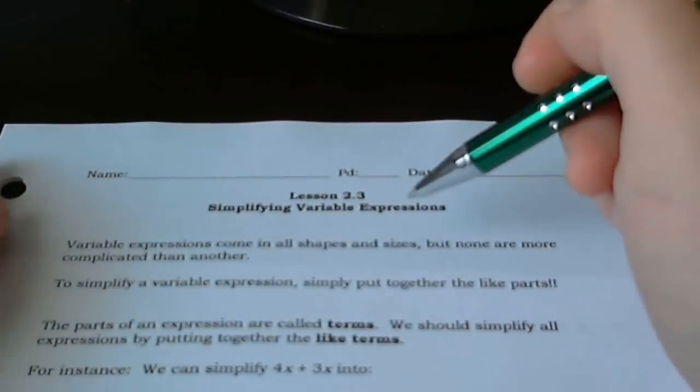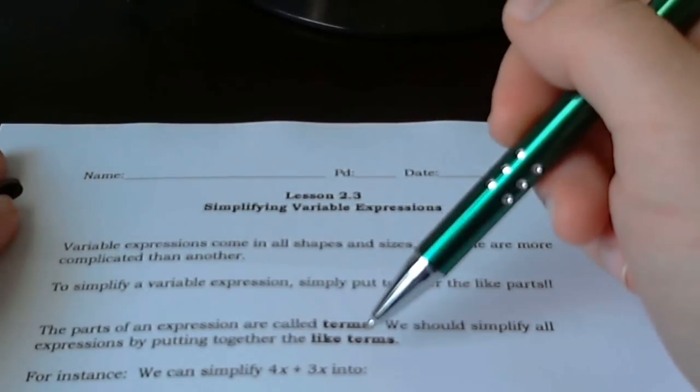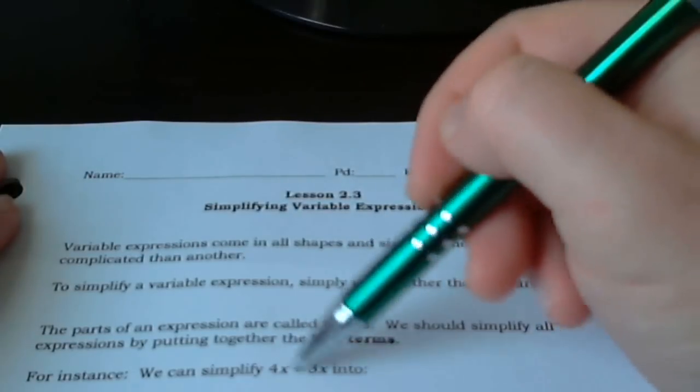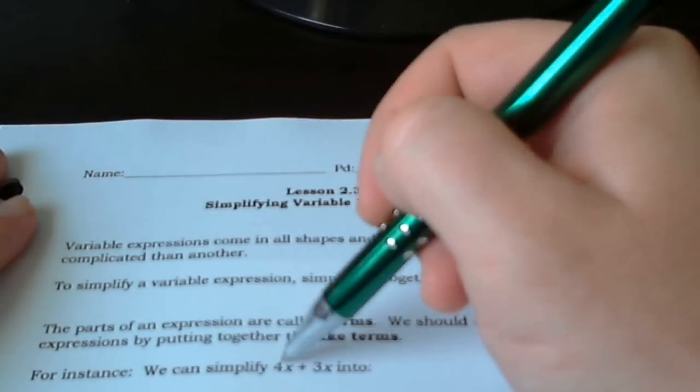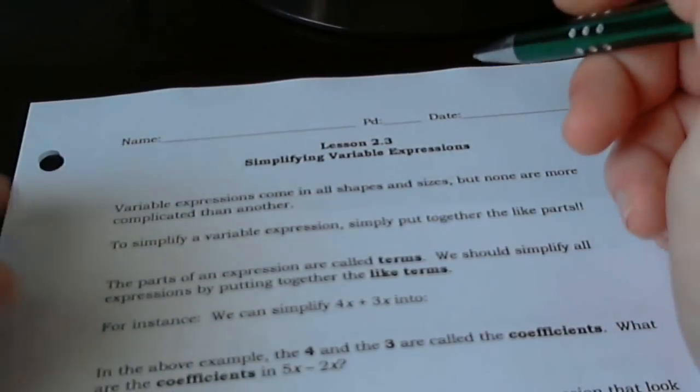Lesson 2.3 is all about simplifying variable expressions. Now, variable expressions are ones that have variables and sometimes some numbers with them too. Something like 4x plus 3x, that's a variable expression. Why? Because of the x's, they're variables.